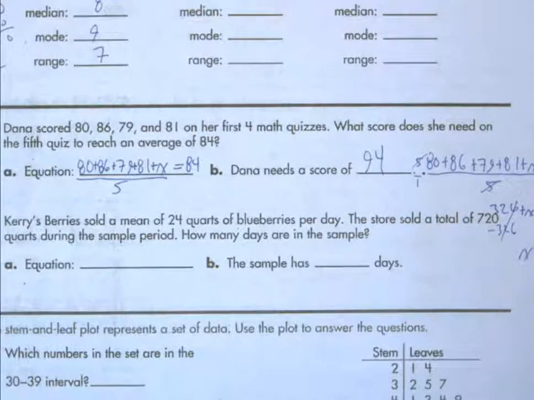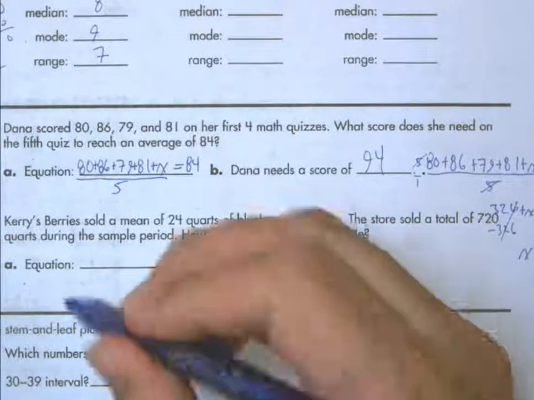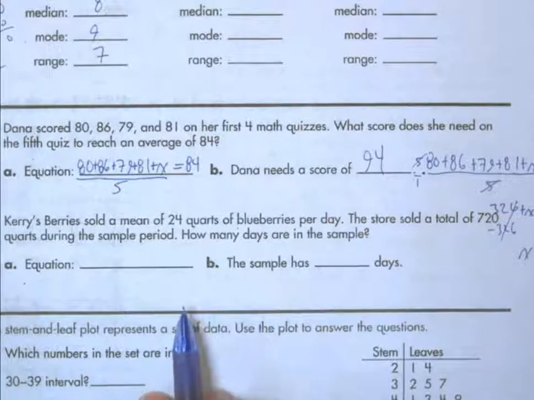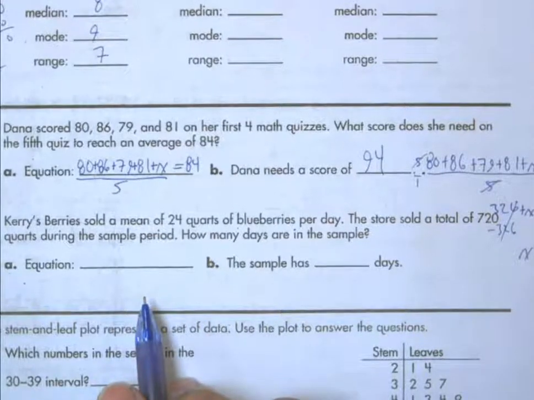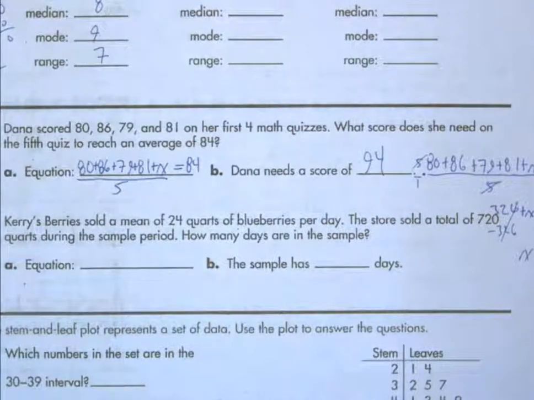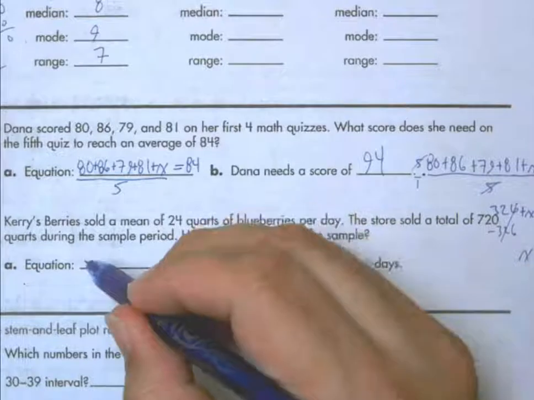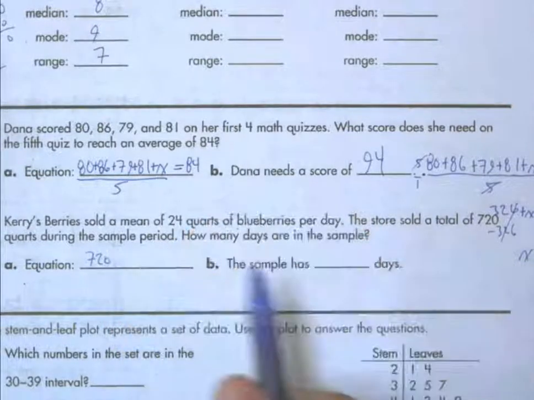So same setup, a little more complex in the solution, but still we can do it. We know that it was a mean of 24 quarts per day. So when I added it up together, I get 720, and so 720 is adding up all my data pieces.